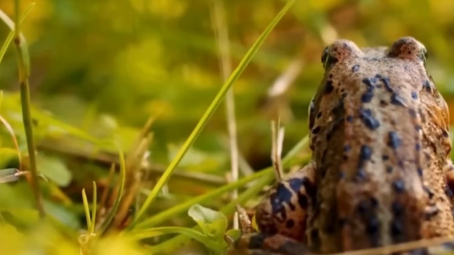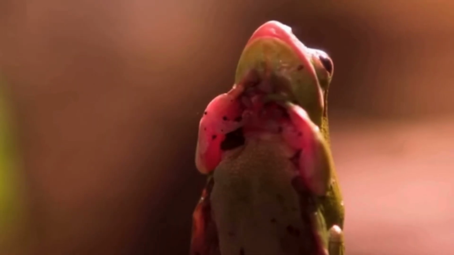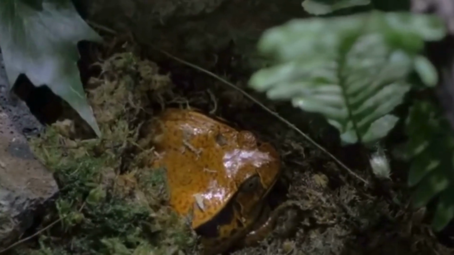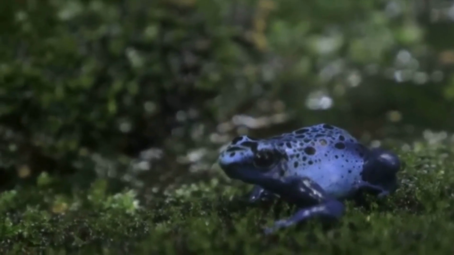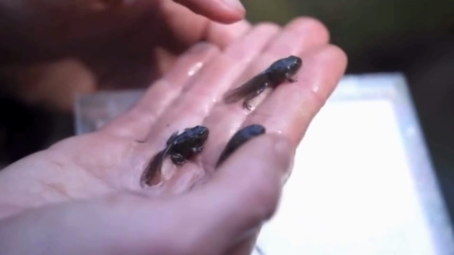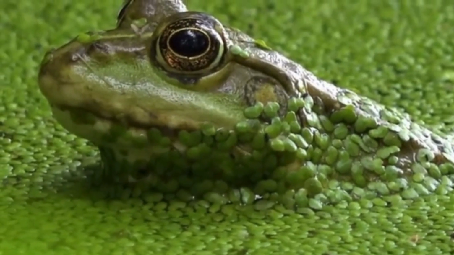They hop, they jump. Some of them will stick to the window. Frogs come in various shapes, species, and also various colors. Frogs are amphibians that have a very unique life cycle, and people are very fascinated by them.